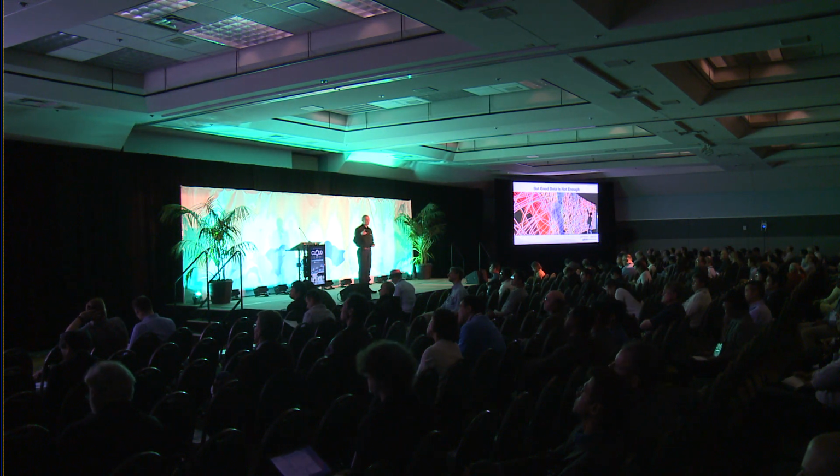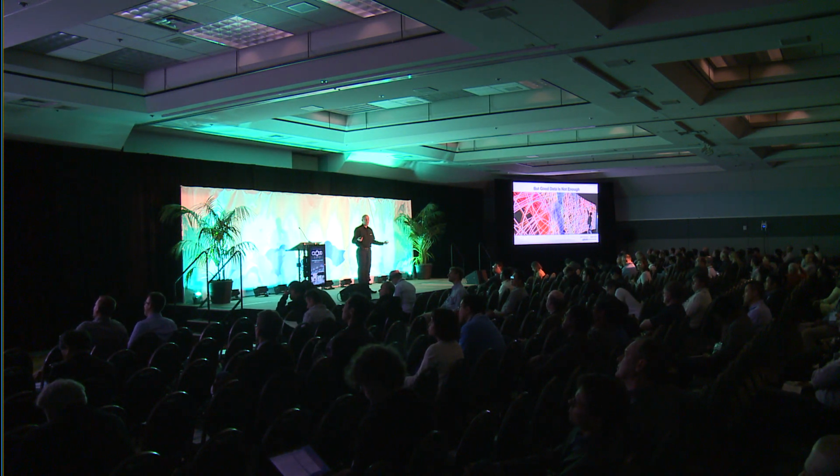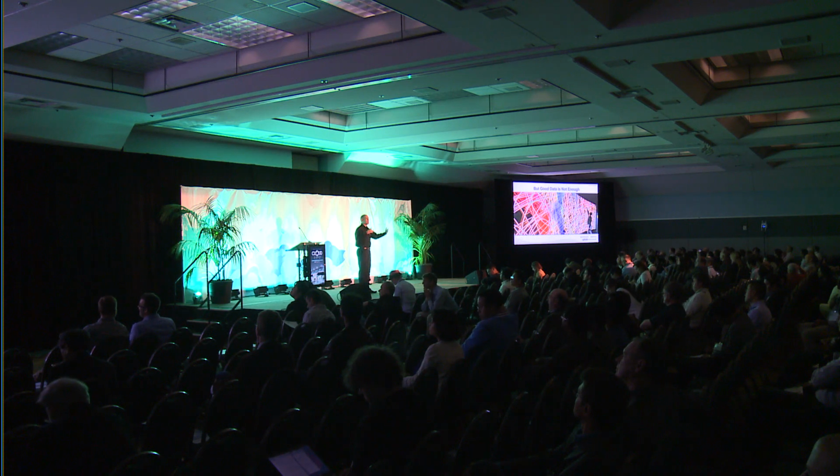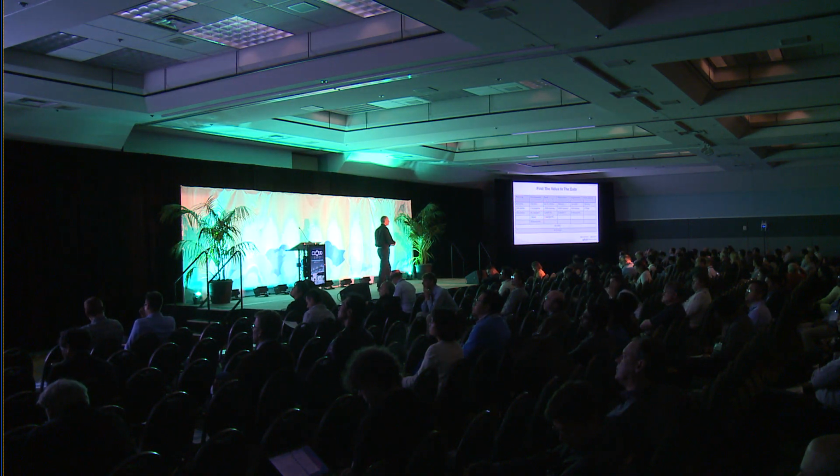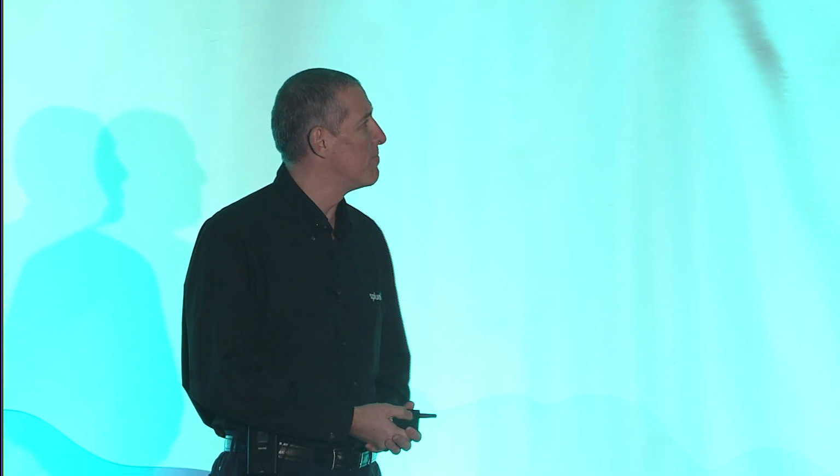But the data itself is not enough. I mentioned you've got to have context, for example, but also how do you see the data and how do you get meaning from it? And so look at this data. This data is telling you something. It's sort of hard to tell what it's trying to say because it all just looks the same.